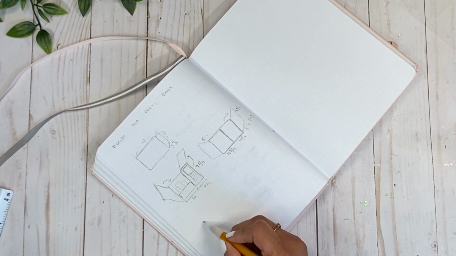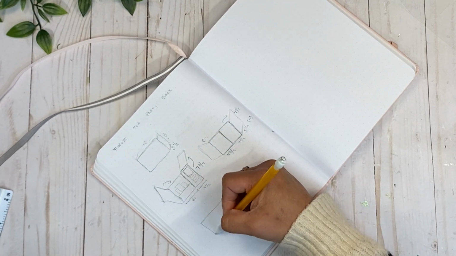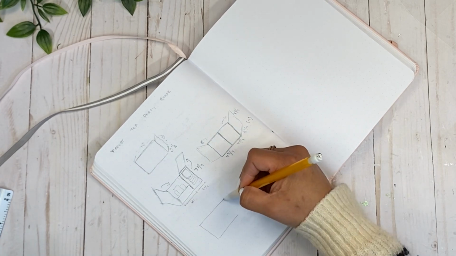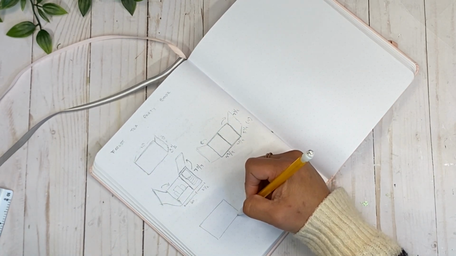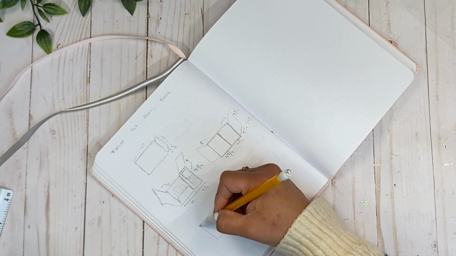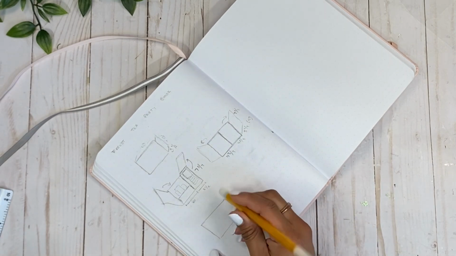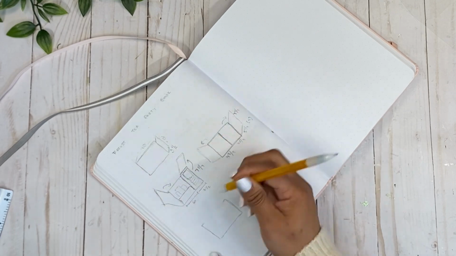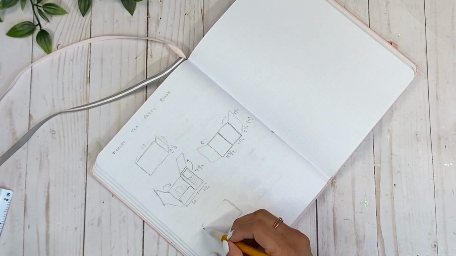So for this particular book, I know that even though the pages are going to be around 8x10, I don't want the pages to be completely flat and large, so I'm breaking down the pages into sections.